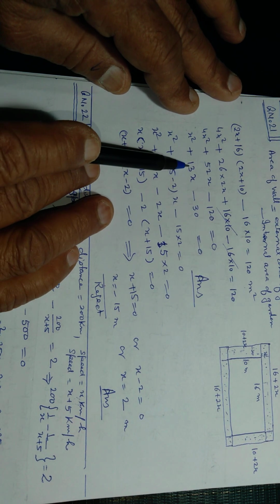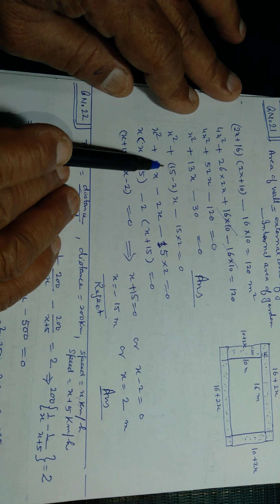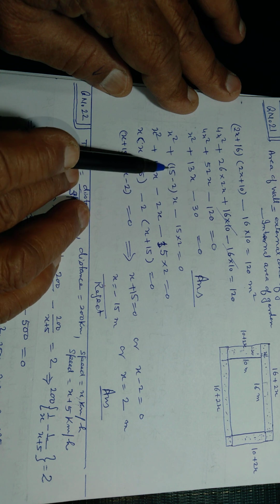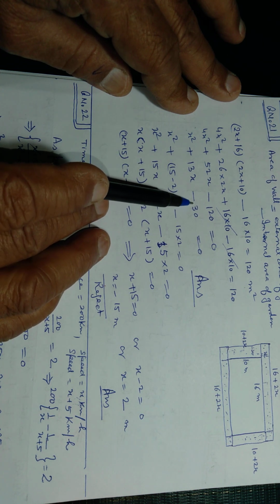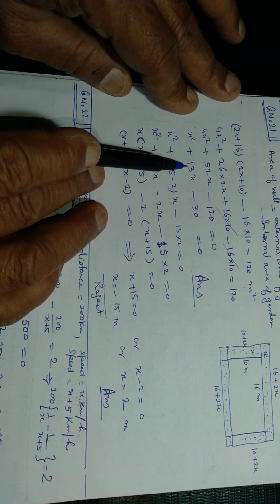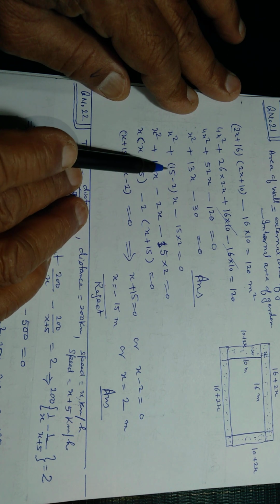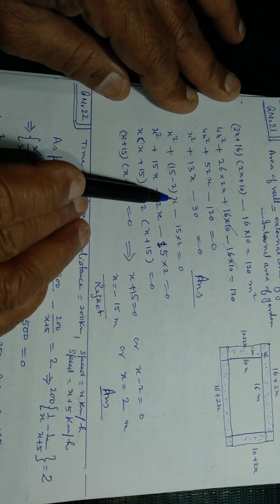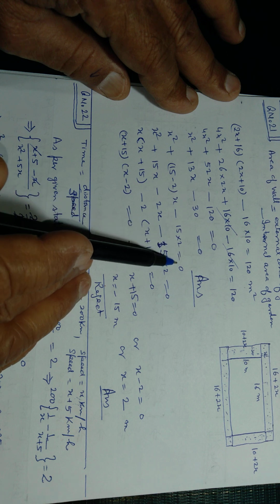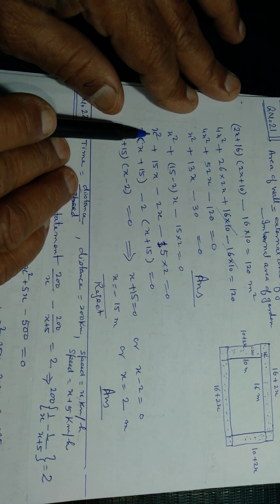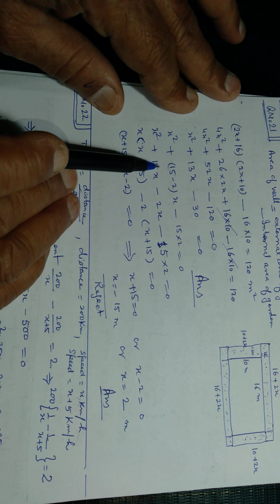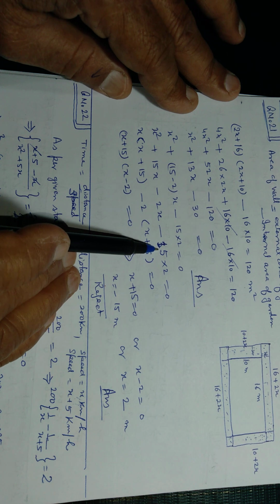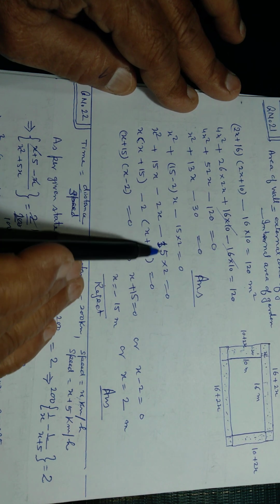x square. Now this 13 can be split in the form of 15 minus 2, because if you multiply these two, we will get minus 30, and if you add them, we get 13. So I have written x square plus, inside the bracket, 15 minus 2, x minus 15 into 2, equal to 0. Now open the bracket: x square plus 15x minus 2x minus 15 into 2. In place of 30, I have written 15 into 2.